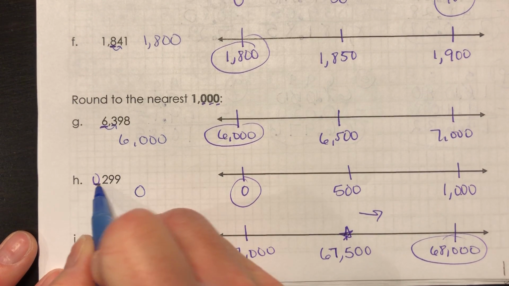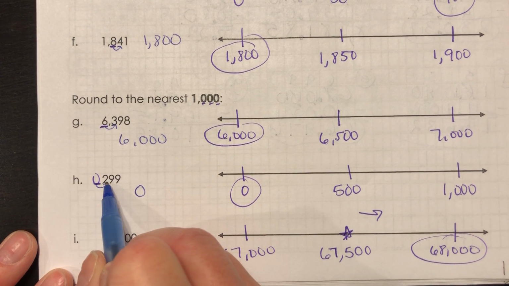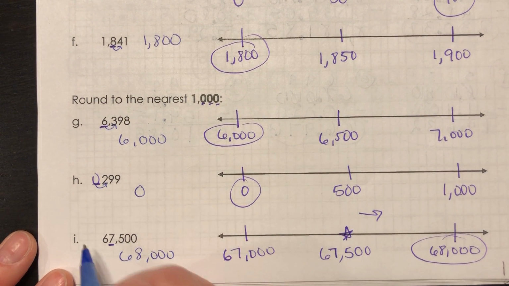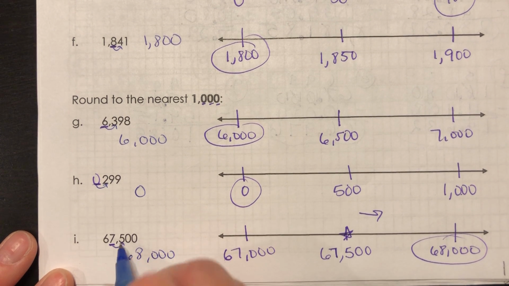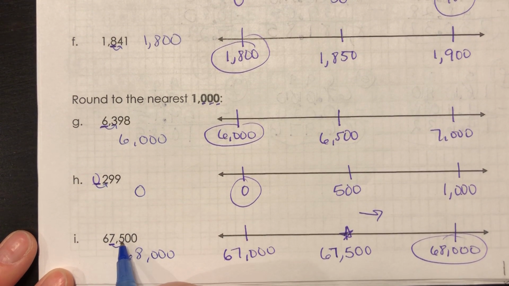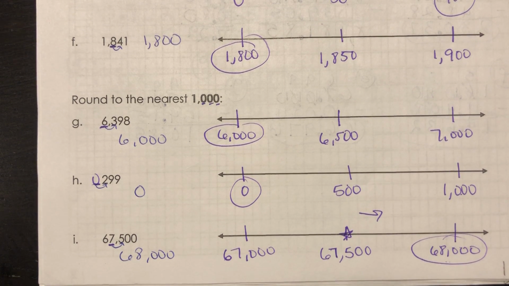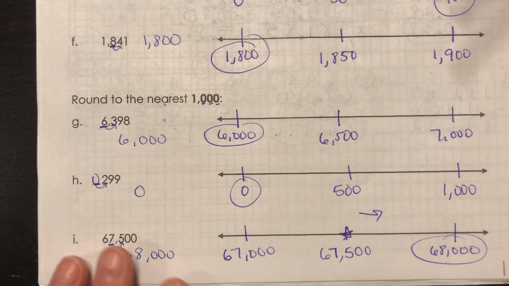For letter H, if there's a 0 here, the number next to the 0 is a 2, which is 4 or less, which means it's going to stay that 0. And for letter I, the number next to the 7 in the thousands place is a 5. That means this 7 is going to bump up to the 8. So you can still be drawing those number lines to help you through this, but this is a shortcut that, if you're ready for, can just save you some time.